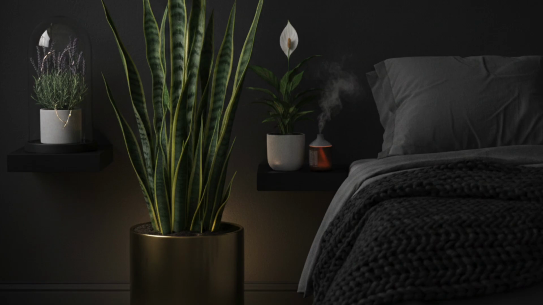Oak leaf hydrangea, deeply lobed leaves that turn red in fall. Butterfly bush, long spikes of flowers that attract insects. Burning bush, winged stems and brilliant scarlet autumn foliage.